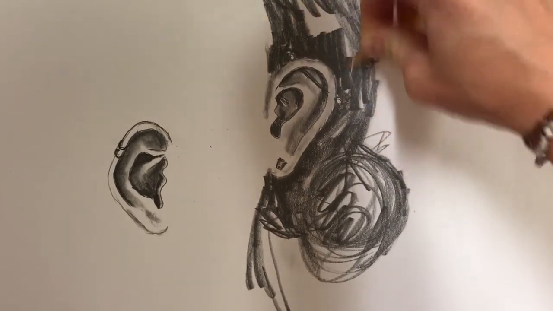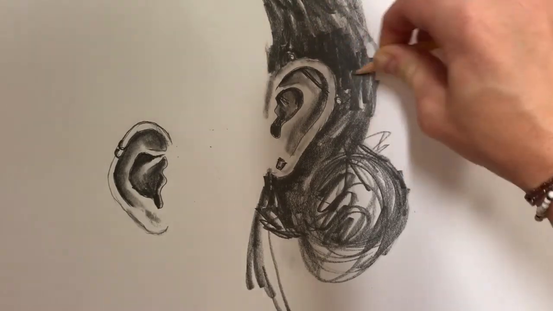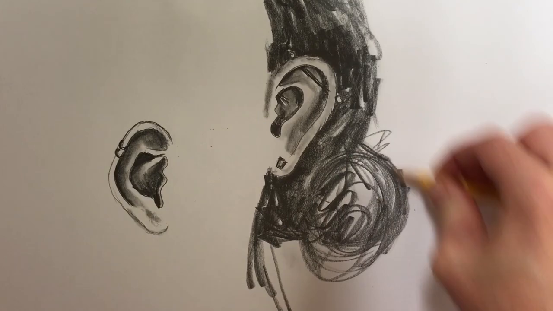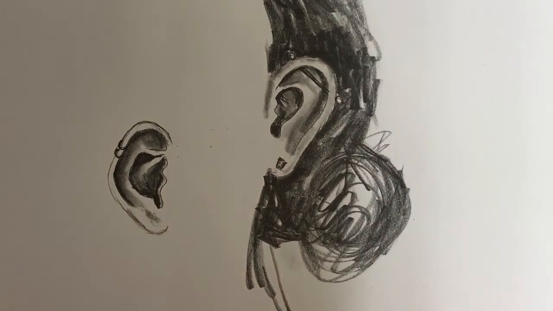Just an option, definitely not something that you need to do, but adding a little extra never hurt anybody. And there you have it, an ear.